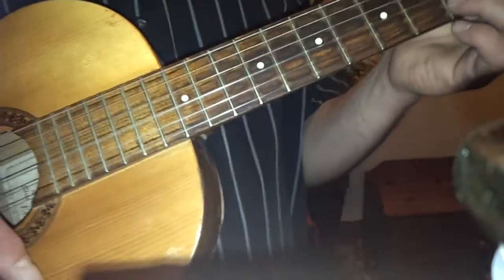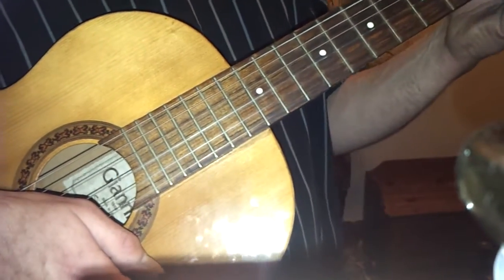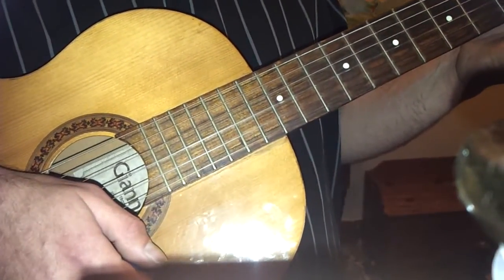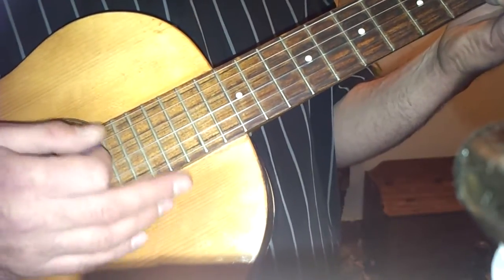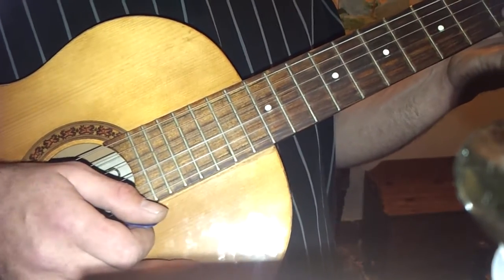Okay, and you get through that, and now we're up to You Won't Find Out. And for this, he is just strumming on the regular chords, G, A, and D. The rhythm of that is something like this.